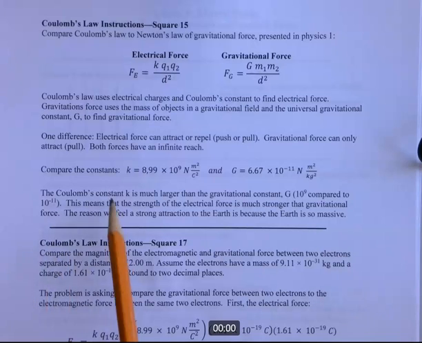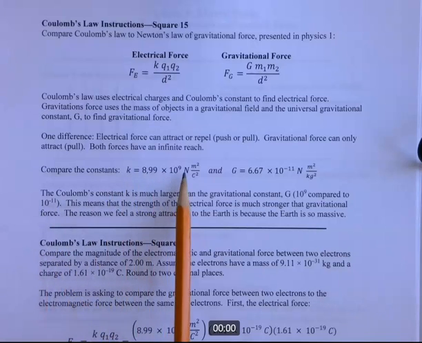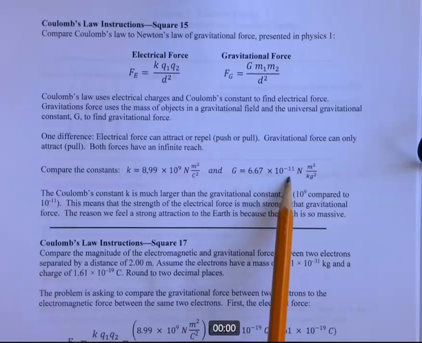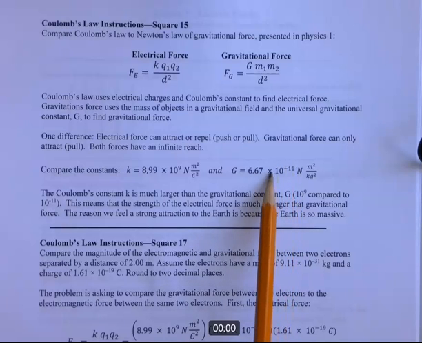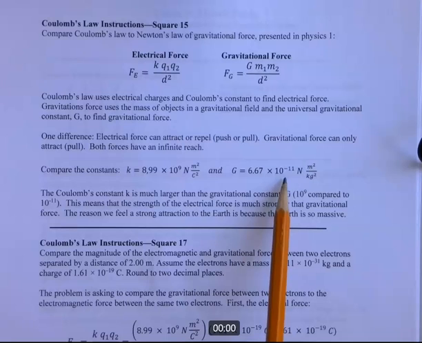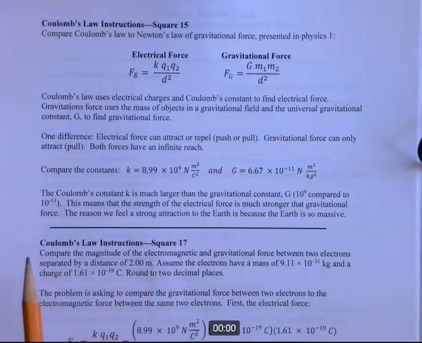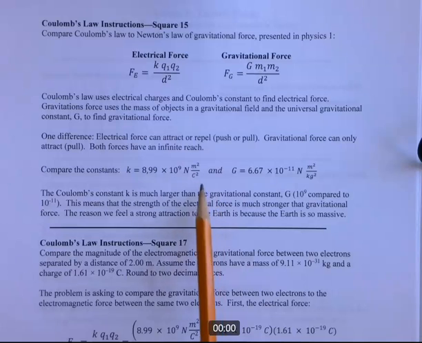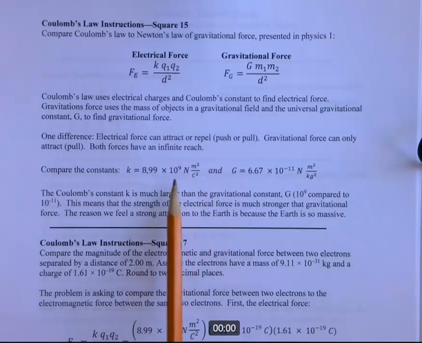Now, they ask you in the video to compare the constants, and here's what's notable. This one is 10 to the 9th. That's times a billion. This one is 10 to the minus 11th. That's like 1/100 billionth. It's really tiny. This one's really tiny, and this one's pretty darn big. So what does that tell you just intuitively? It tells you that the electrical force is much stronger than the gravitational force.